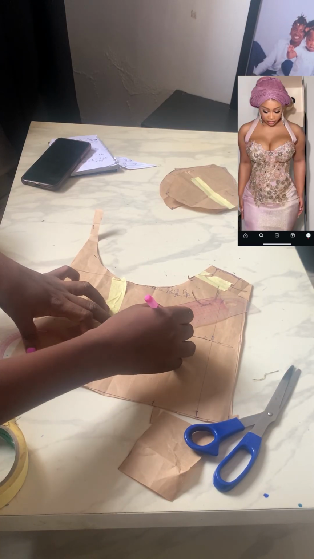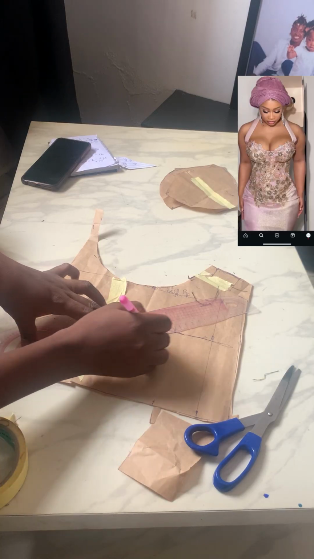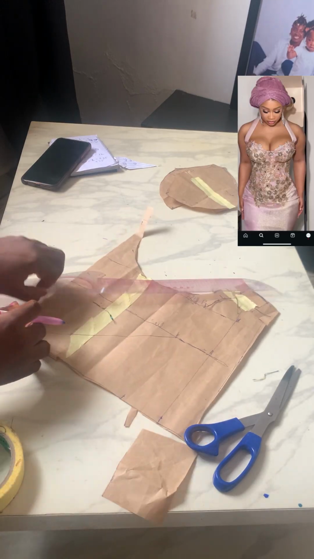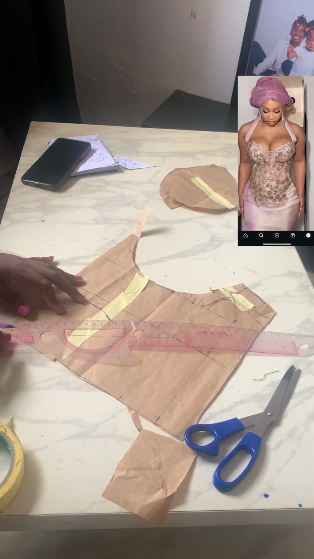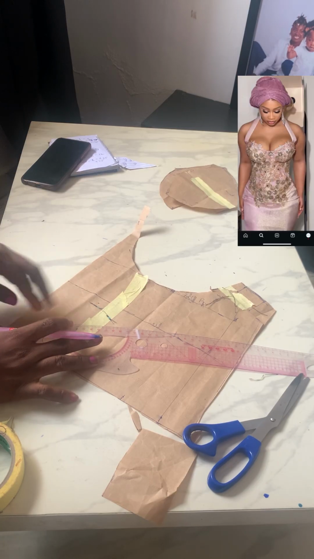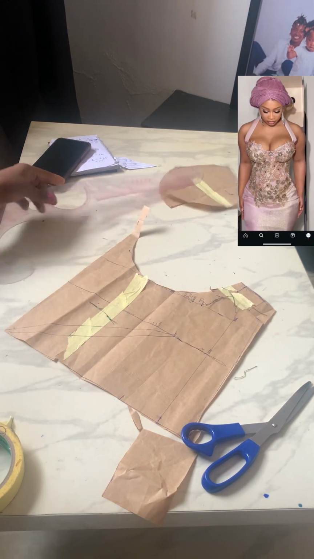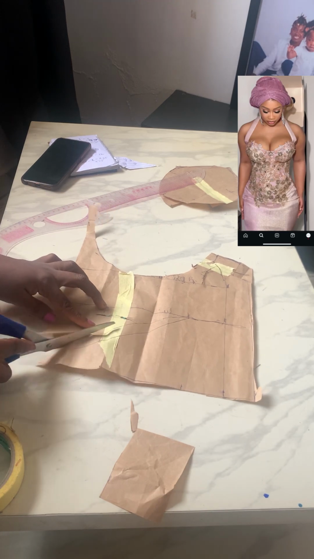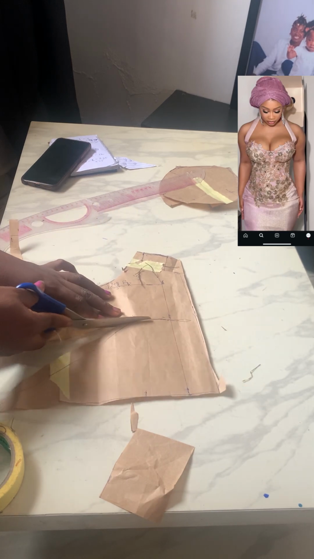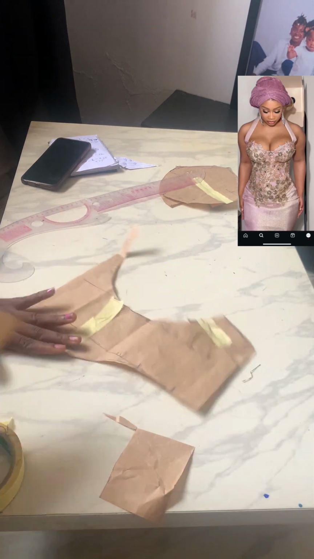From the waist, from that part which I marked the waistline, I went down by 5 inches. Depending on how you want the basque effect, that V shape on dresses. If you want it the other way around, you can do this too. So I'm going with the second one, which is like this. Then I just cut it out.